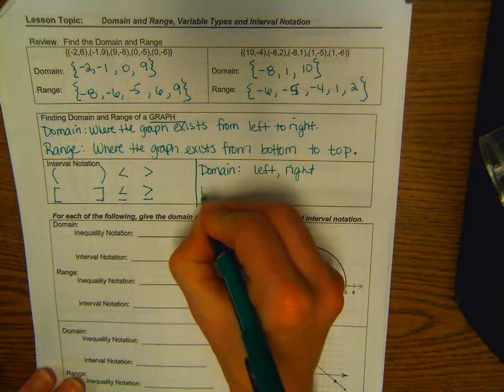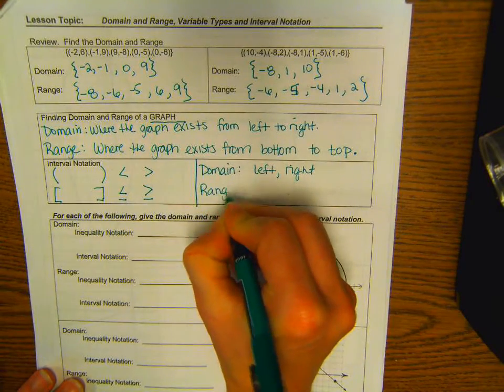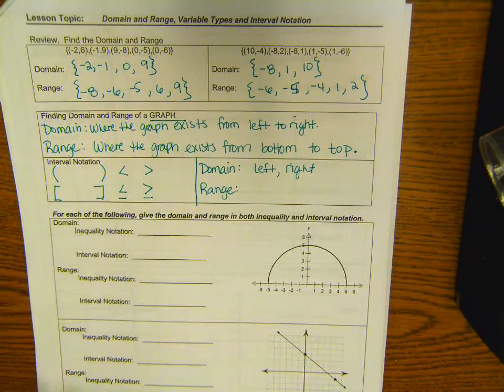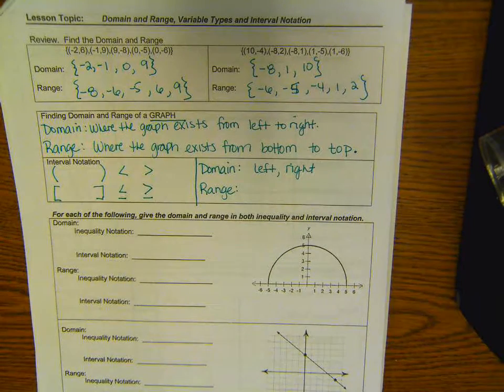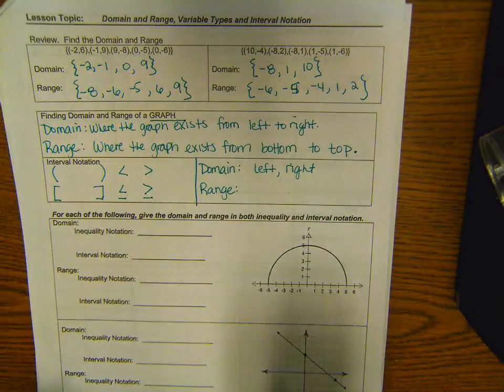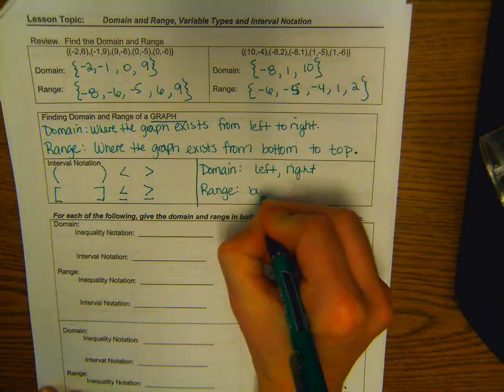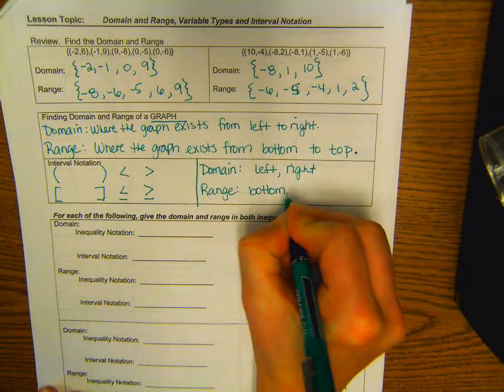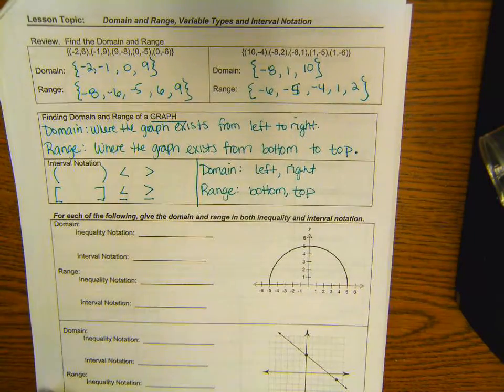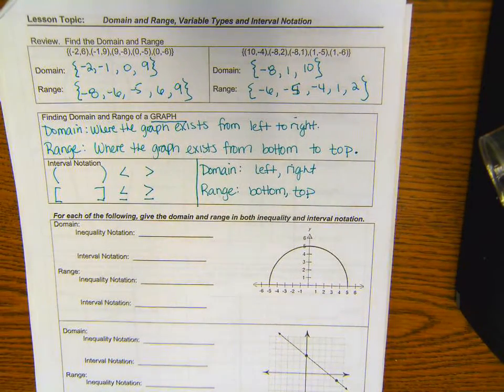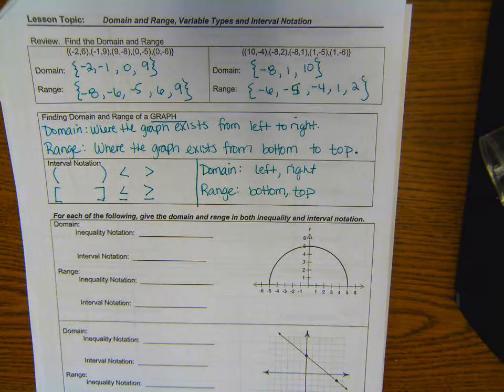Or maybe it doesn't end, and then we're going to talk about how I write that. And when I write my range, I'm going to say, hey, where does it start at the bottom and how far does it go to the top? So I'm going to write bottom, comma, top.